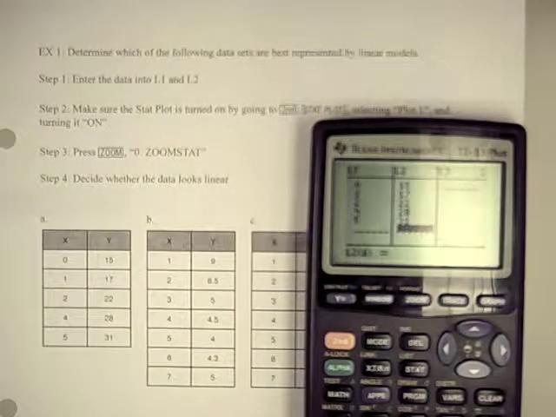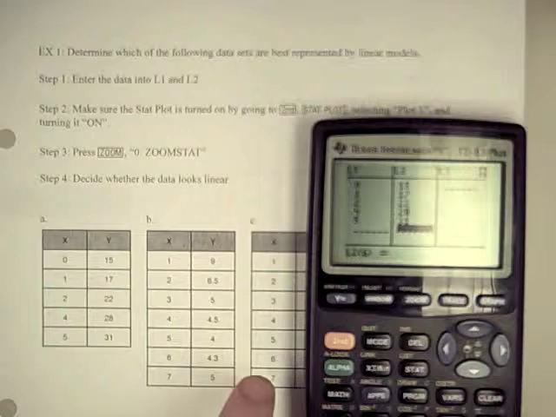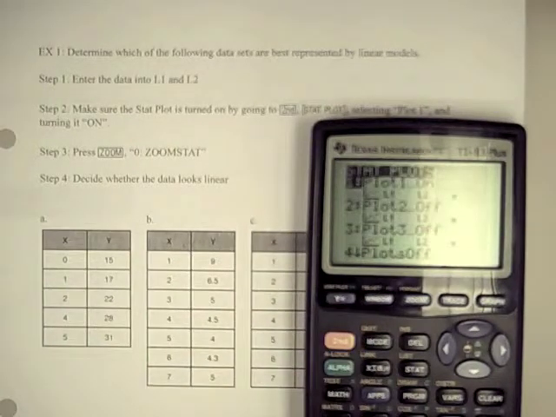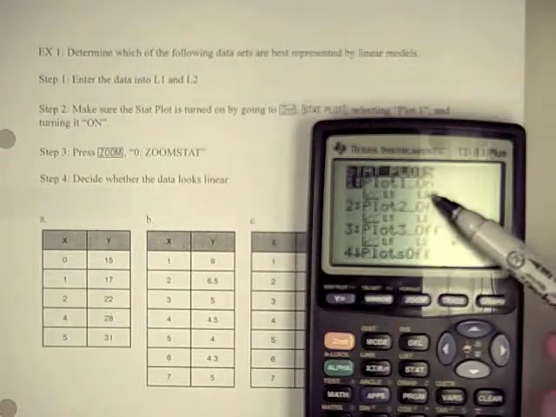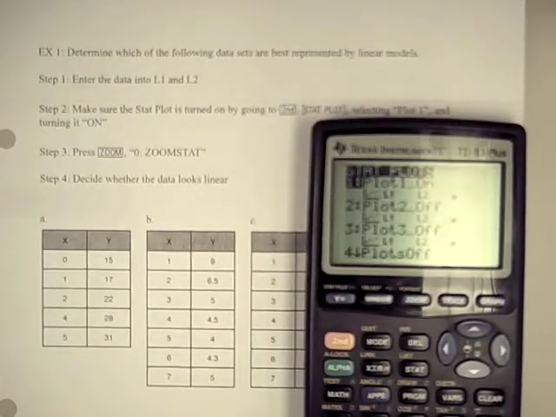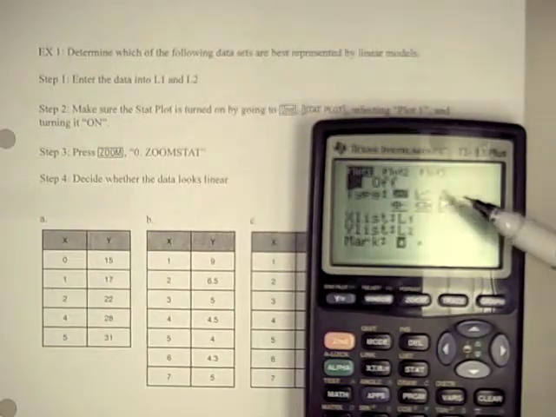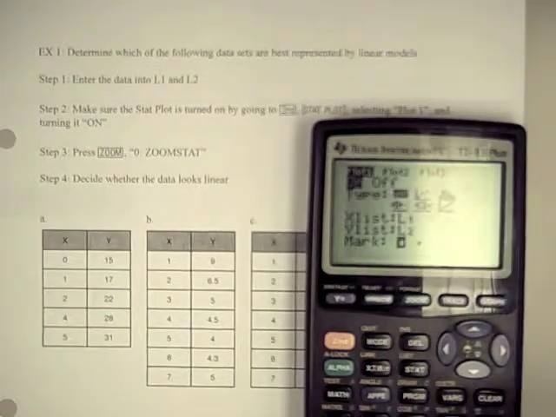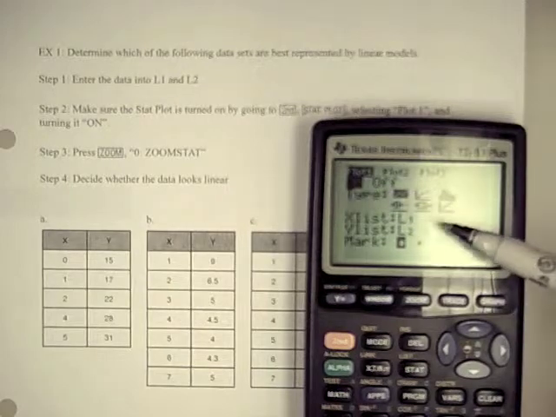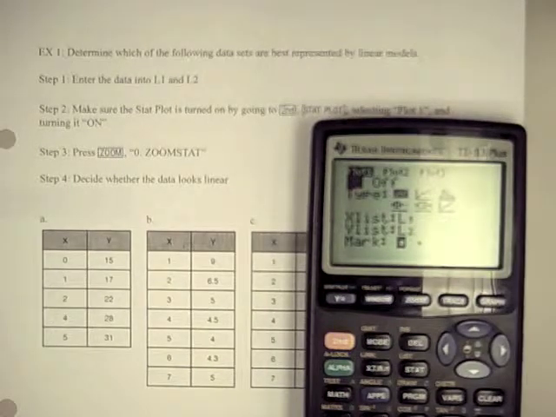From there, we need to make sure that the stat plot is turned on. Go to Second, and then hit Y equals, and that will take you to the stat plots. There's 3 listed, 1, 2, and 3. I see that stat plot 1 is on, so I'll select it and just make sure. If it were off, you could move the cursor over here, press enter, and turn it on. We want it to be on, and we want L1 and L2 right there. Now we want to actually make the graph.